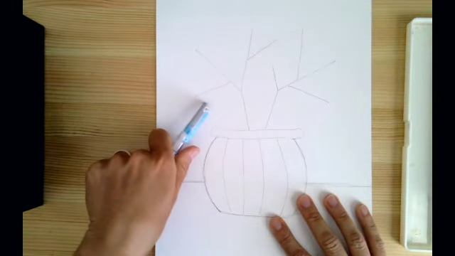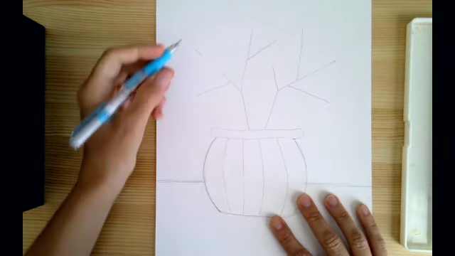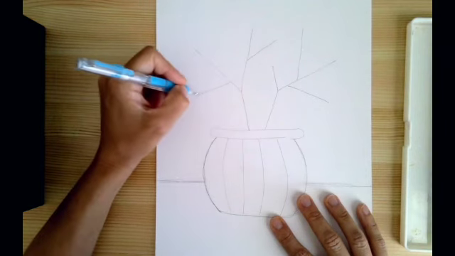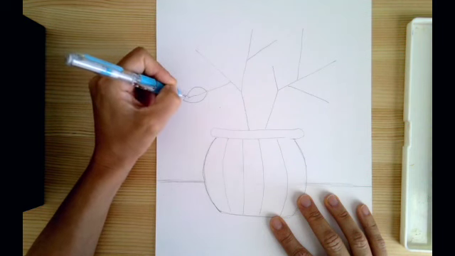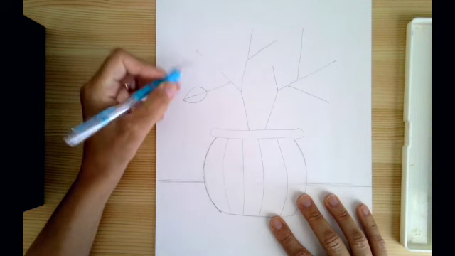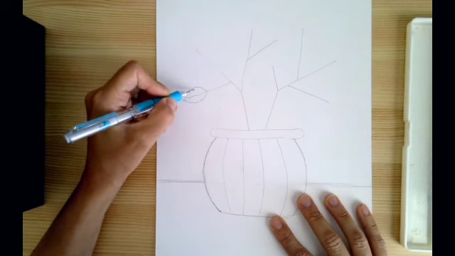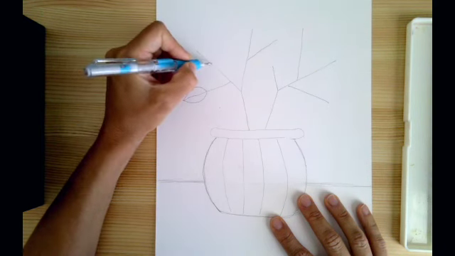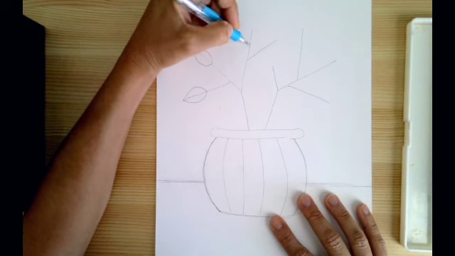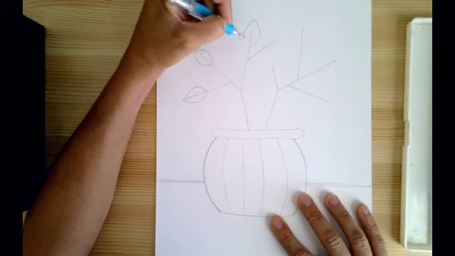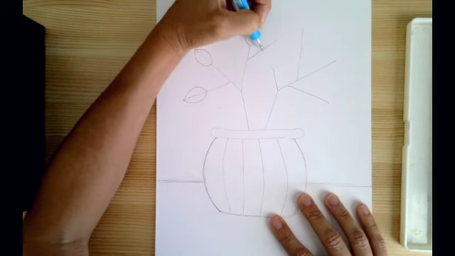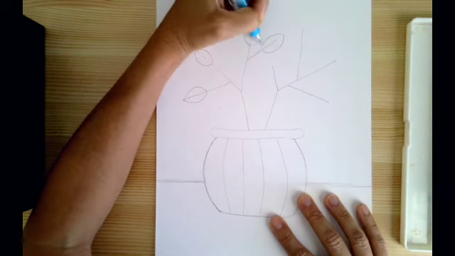We are using straight lines, correct? Remember, right? And then we're going to add leaves. And I want to keep this division between the leaves because I'm going to use value. I will have one side that is lighter, one side that is darker. So you can do the leaves. At least what I do is pretend that you're doing a little rainbow and another little rainbow, and you close it.